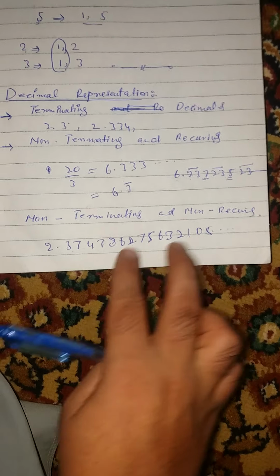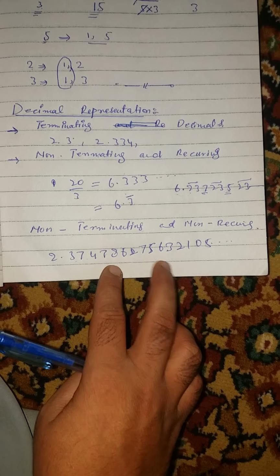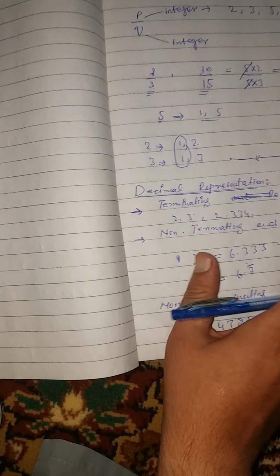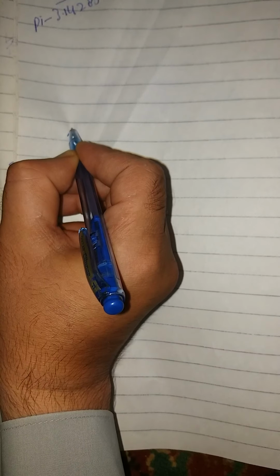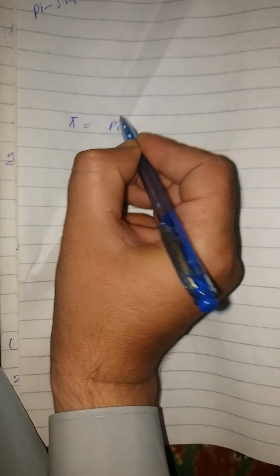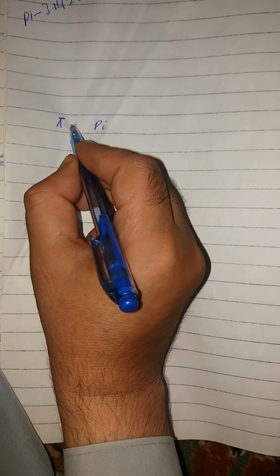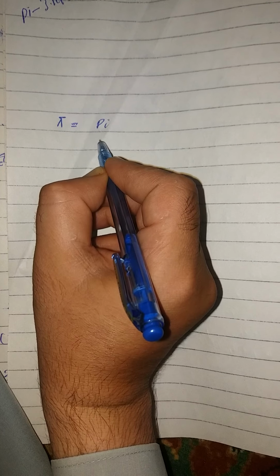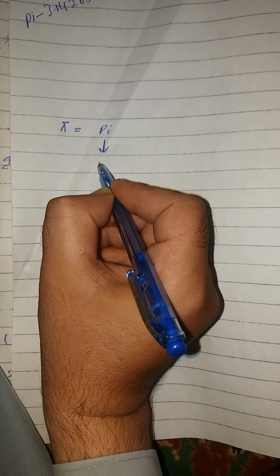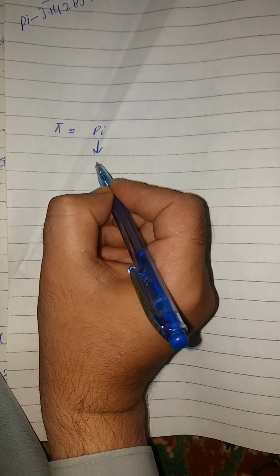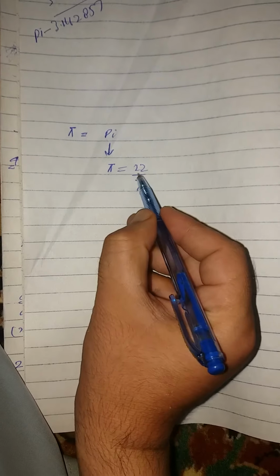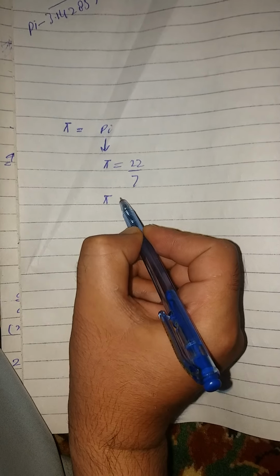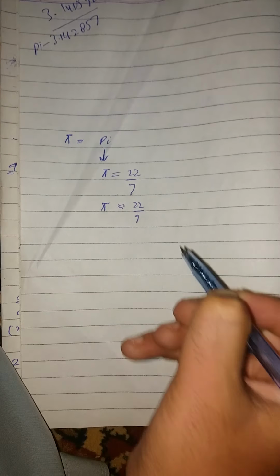So non-terminating and non-recurring decimals will be counted in the category of irrational numbers, not rational. The same case applies to pi and 22 by 7. Many people are confused whether pi is a rational or irrational number. This Greek letter pi, we spell it like this. Is pi rational or irrational? Teachers usually tell us that pi is an irrational number, but on the other side, teachers usually say that pi equals 22 by 7. Actually this is not equal to 22 by 7; it is approximately equal to 22 by 7.